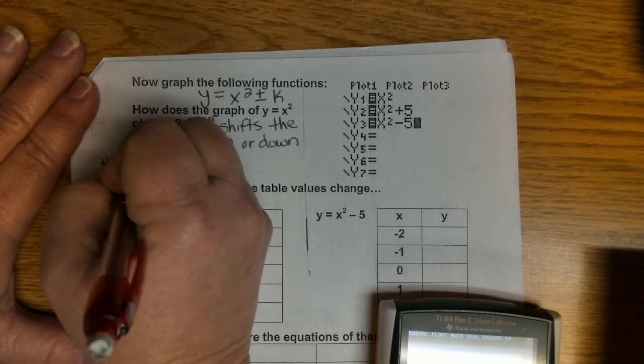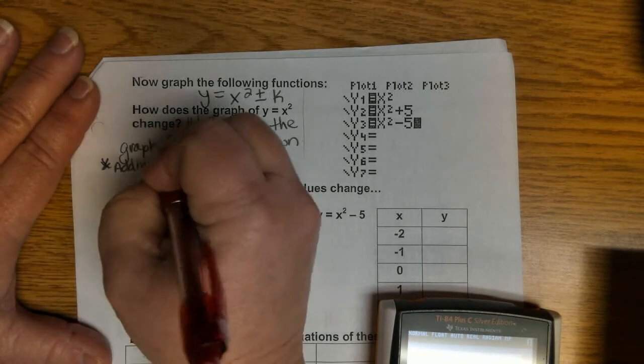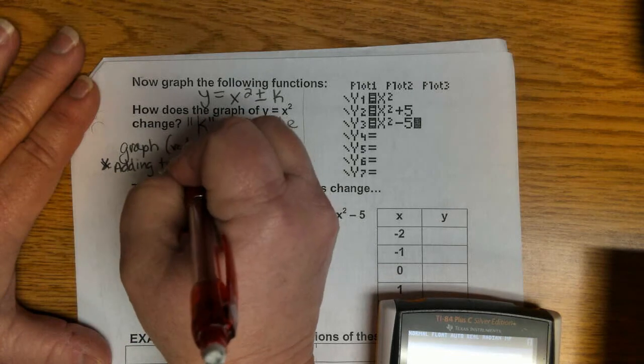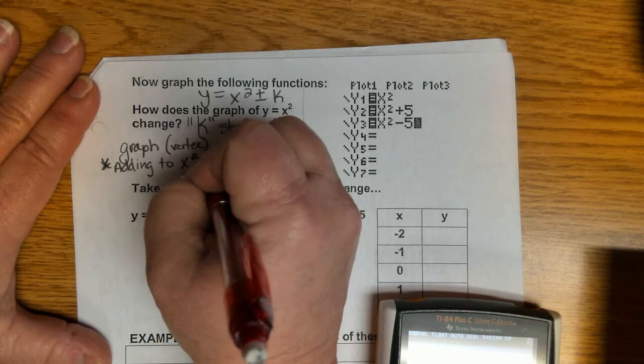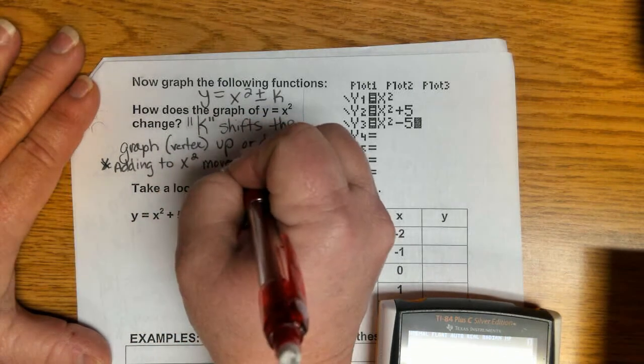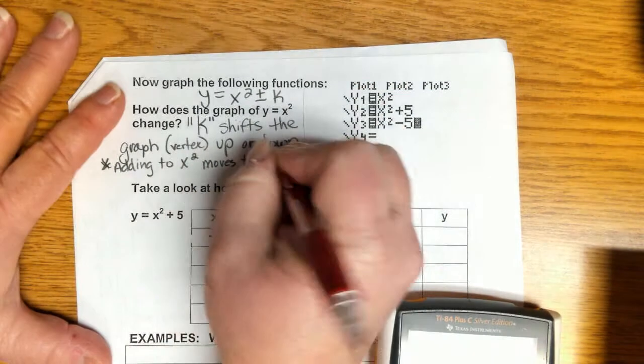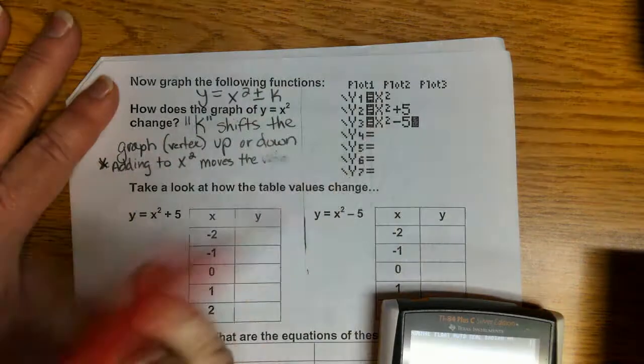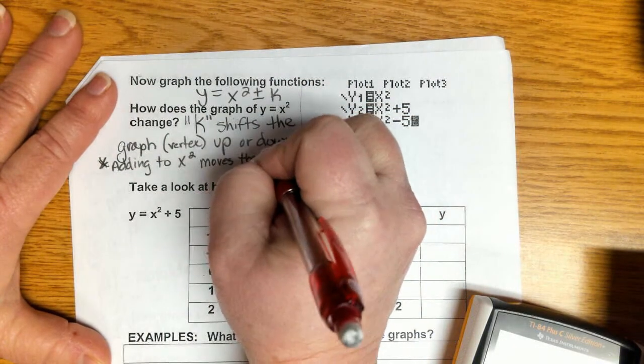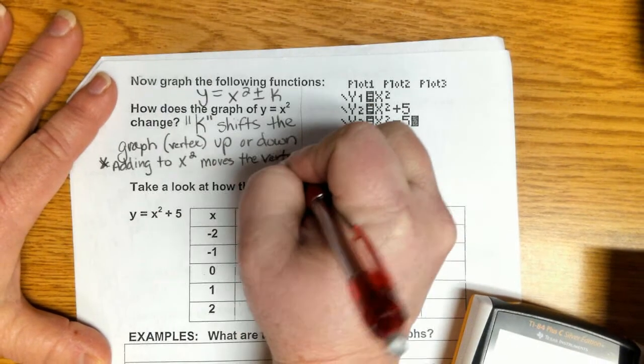Adding to x squared moves the vertex up.